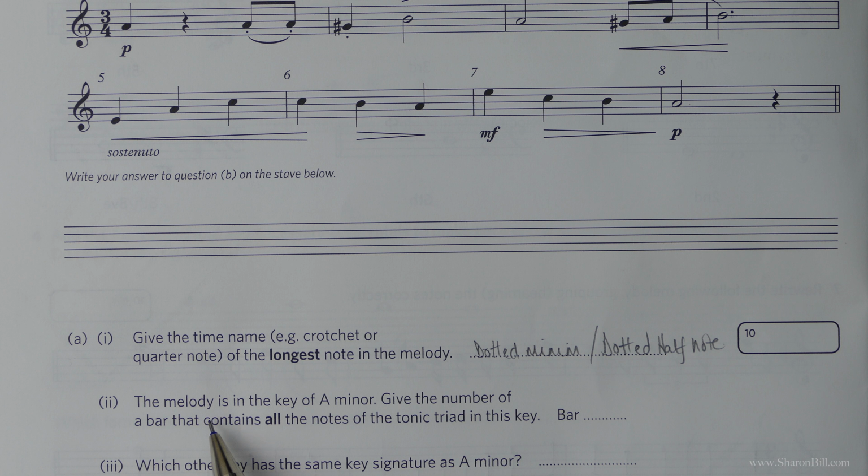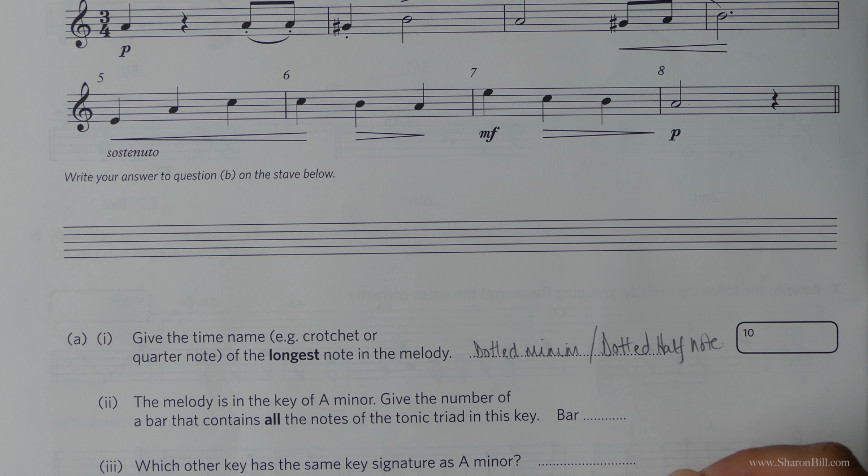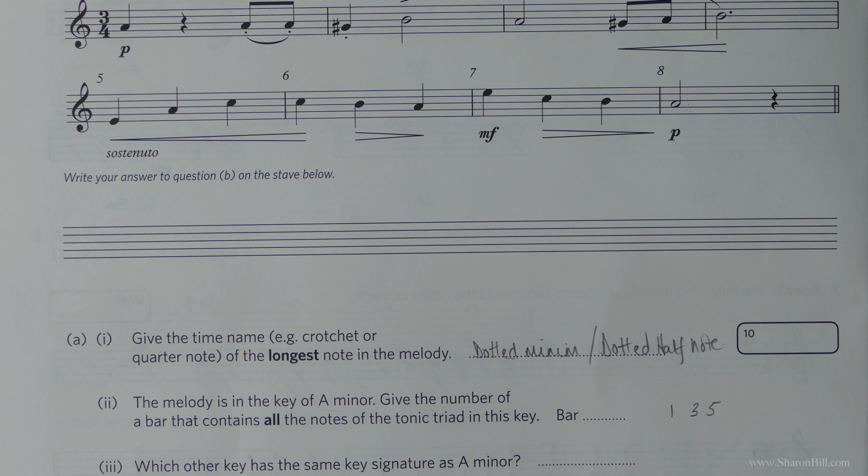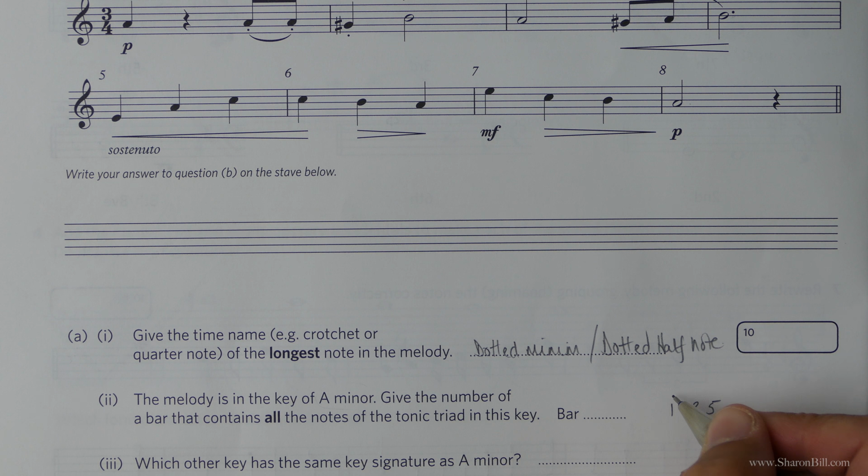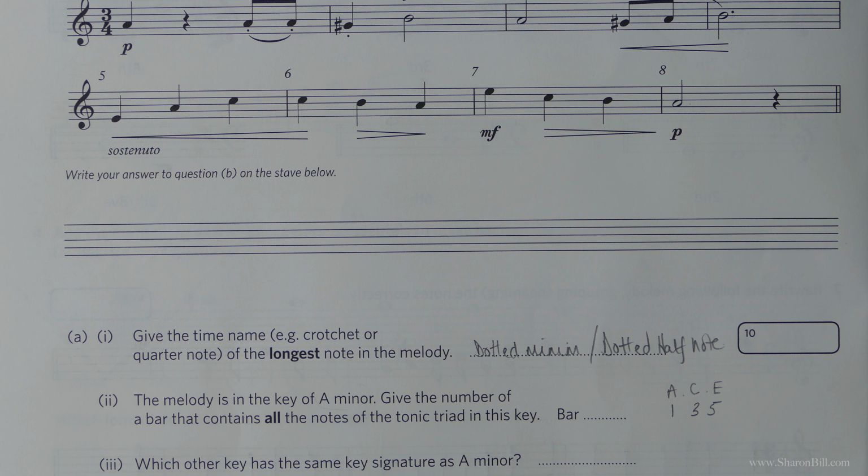So the melody is in the key of A minor. Give the number of a bar that contains all the notes of the tonic triad in this key. Bear in mind, the tonic triad is built on the first, the third and the fifth degrees of the scale. So if we're in A minor, A is the first, B, C is the third, D, E is the fifth. So we're looking for A, C, E. It may not be in that particular order, but that's where we need to look.